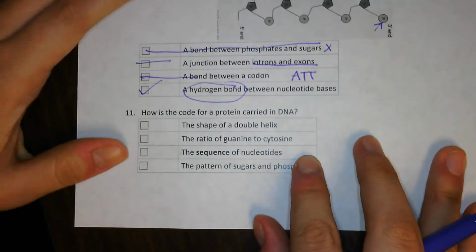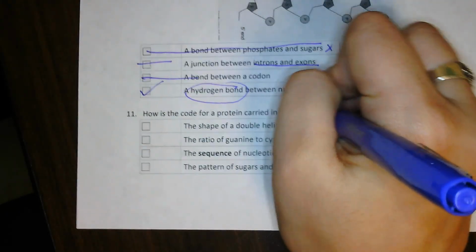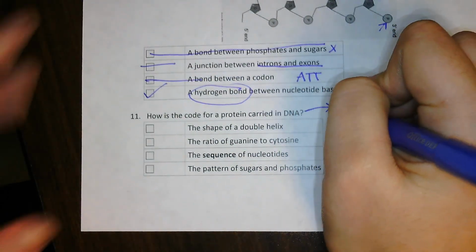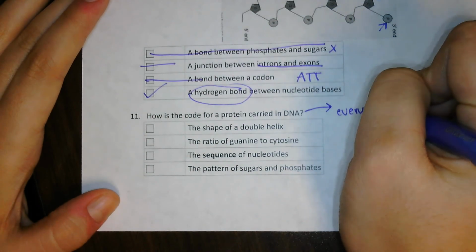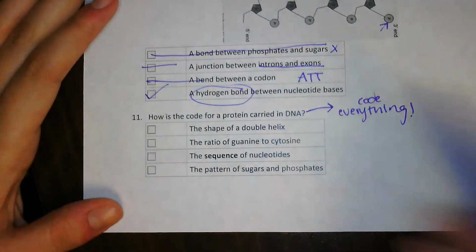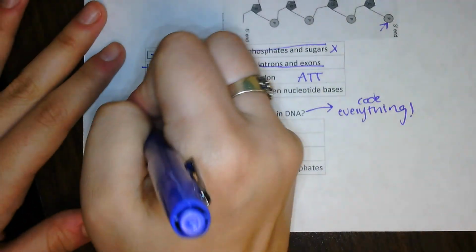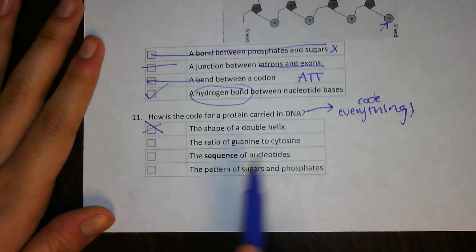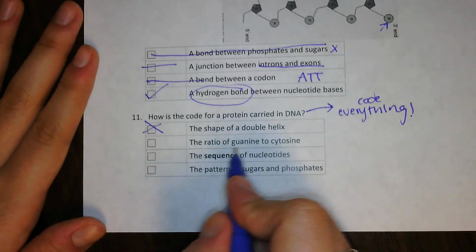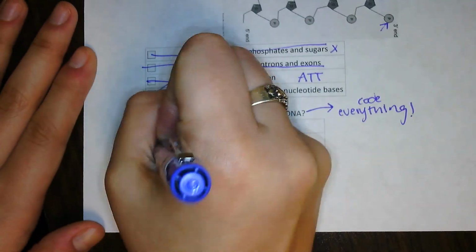Next up, how is the code for a protein carried in DNA? So DNA has the code for absolutely everything. How does it carry it? The shape of a double helix? No, it's not the shape that carries the code. The ratio of guanine to cytosine? No, that doesn't make sense.